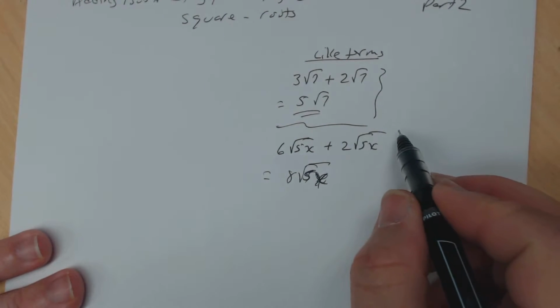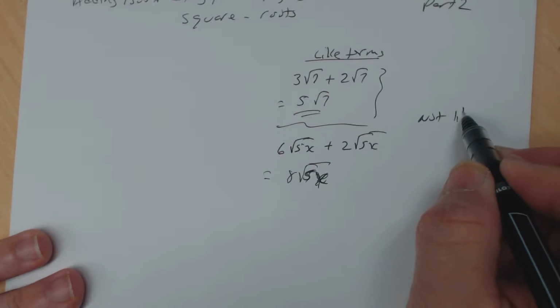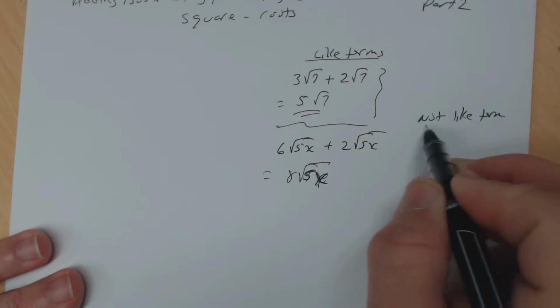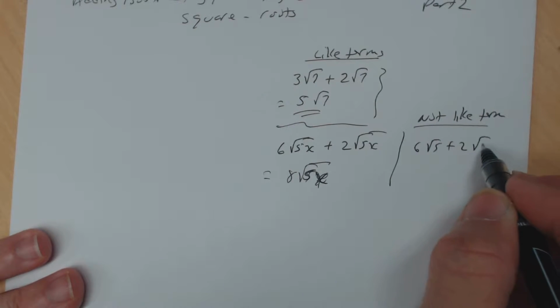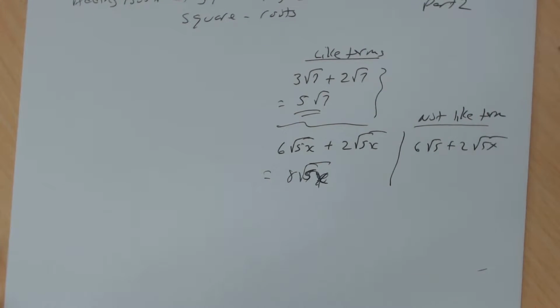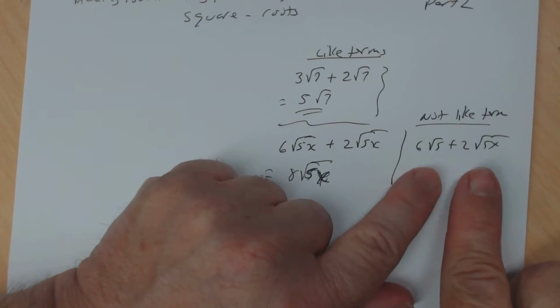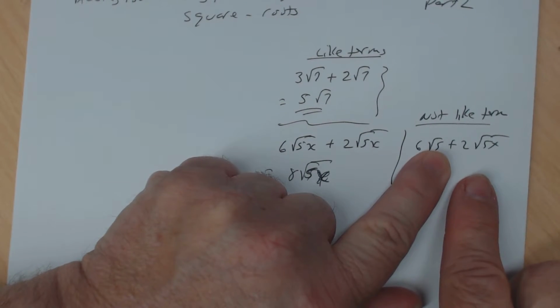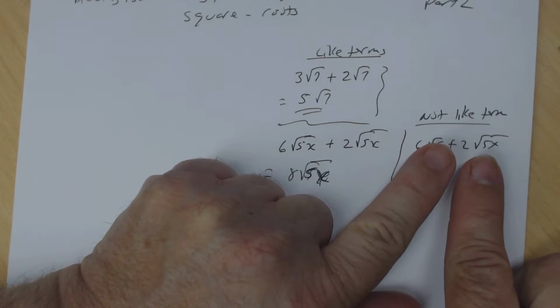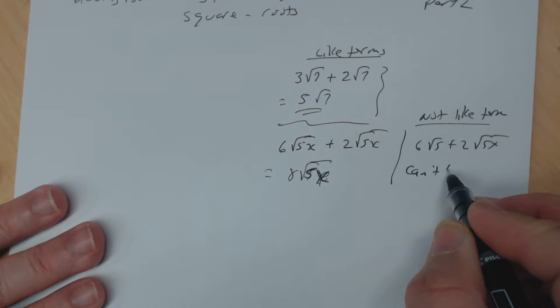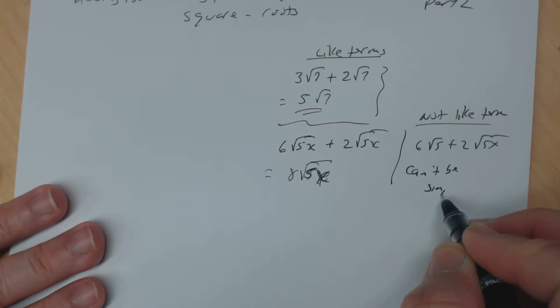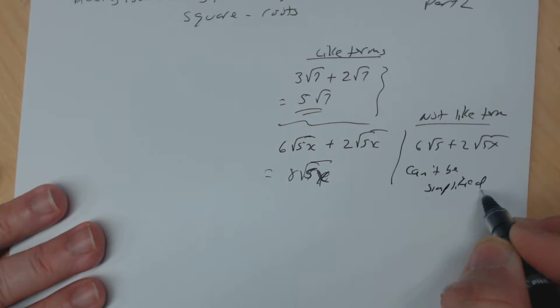Okay? Now, these are not like terms. 6 square root of 5 plus 2 square root of 5x. Those would not be like terms because the radicand here is 5, whereas the radicand here is 5x. Remember, the radicands must be the same. So you can't simplify this.